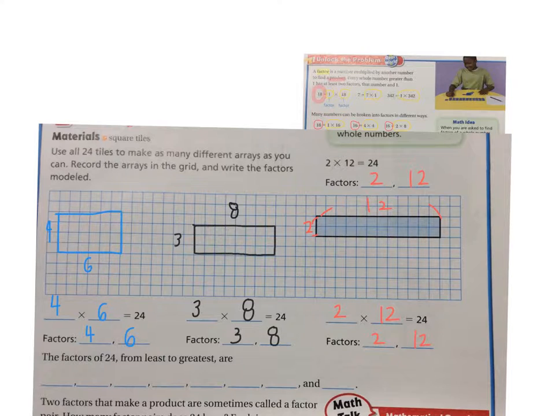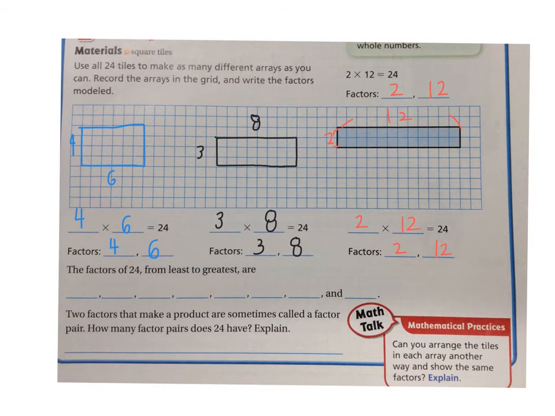Given these different ways to make 24, let's list the factors of 24 from least to greatest. What is the smallest number that you see there? Everyone? 2. What's the next biggest? 3. What's the next biggest? Then 6, 8, and, do you see 24 there? 12. Now, do you see there are 2 more spaces? It's because also 1 and 24, right? Do you guys agree? So 1 really should be all the way down here.